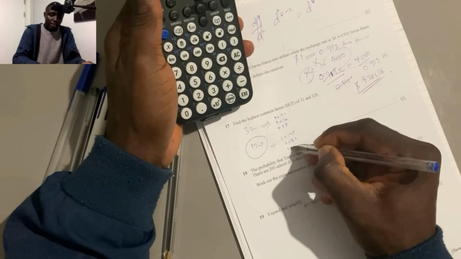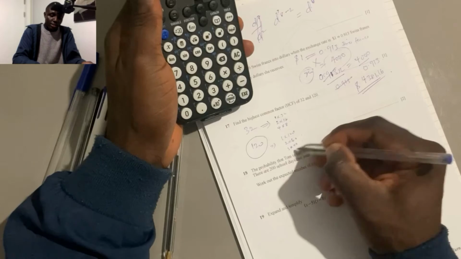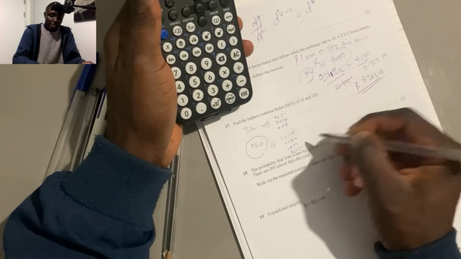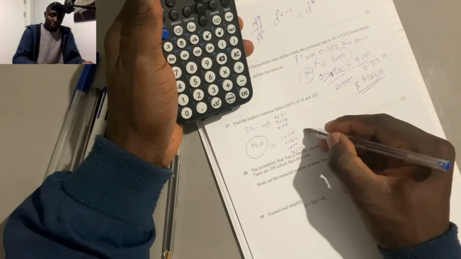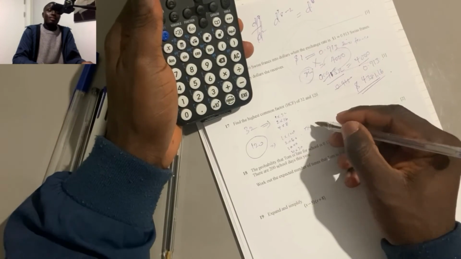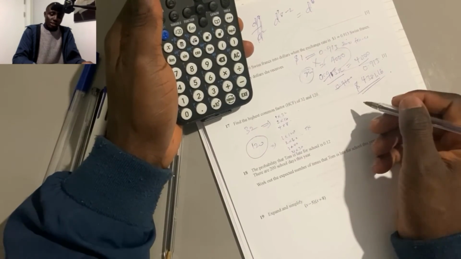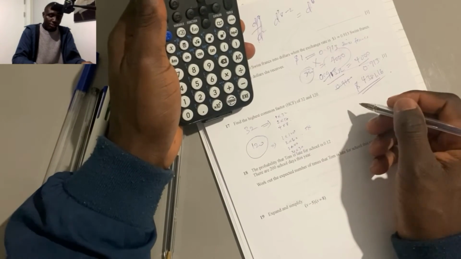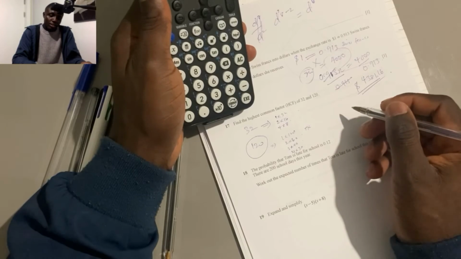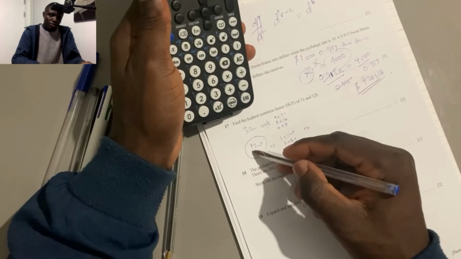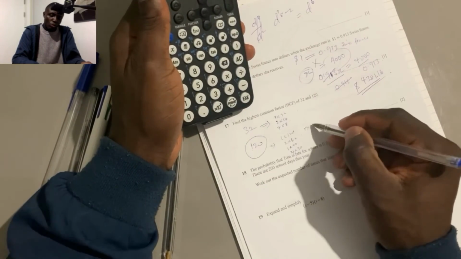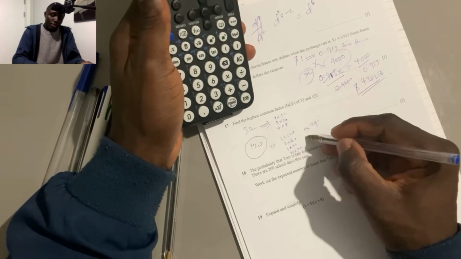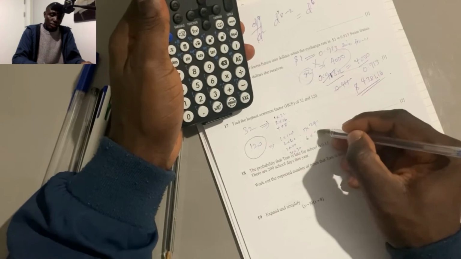We have 3 times 40. 4 times 30. 5 times what can give us 120? 5 times 24. Then 6 times 20.